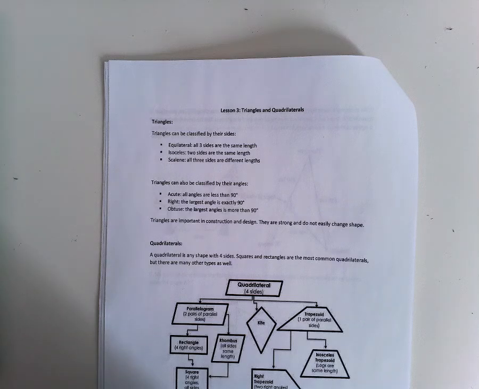So triangles are really important shapes in construction. They're strong. They do not easily change shape. If you think about construction in general, think about things like bridges. You can think about how often we use a triangular shape as support. Same as the roof in a house. We use triangular trusses. They're a very strong shape and are very helpful.